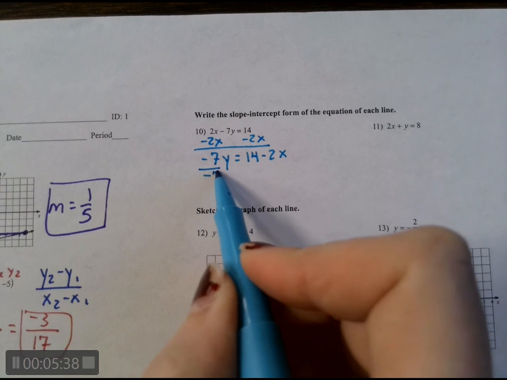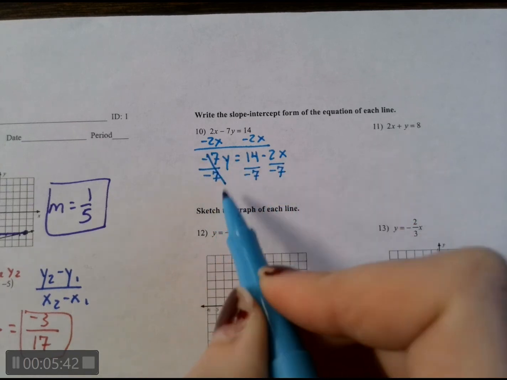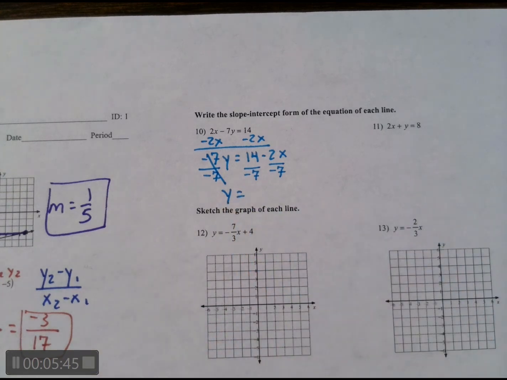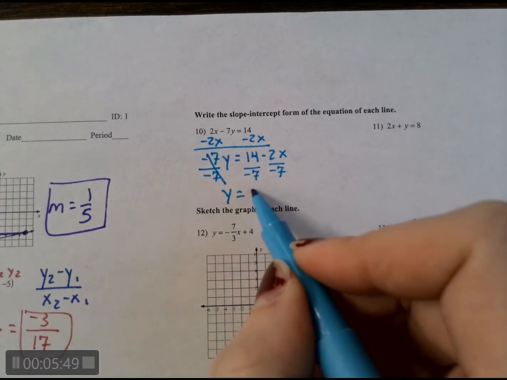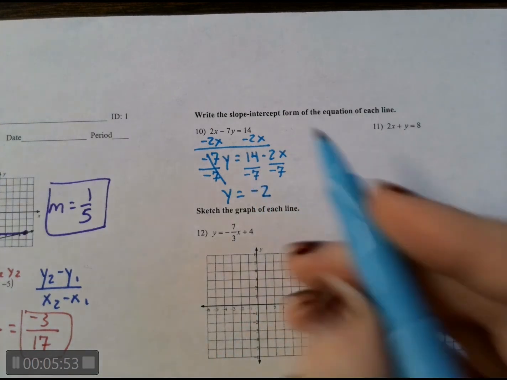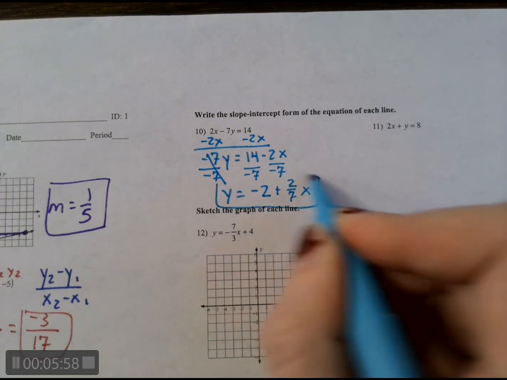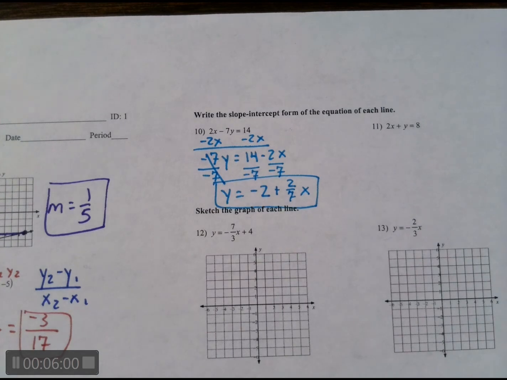Then we are going to divide everything by negative 7. So that's going to cancel. So y equals, what is 14 divided by negative 7? It is negative 2. And then negative 2 divided by negative 7 will just give you positive 2 over 7x. And that's your answer.